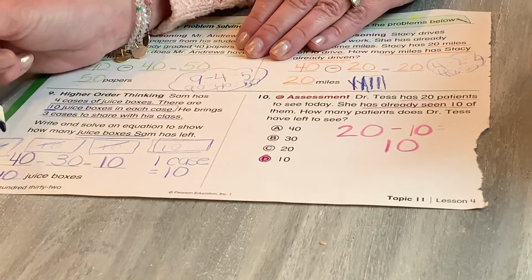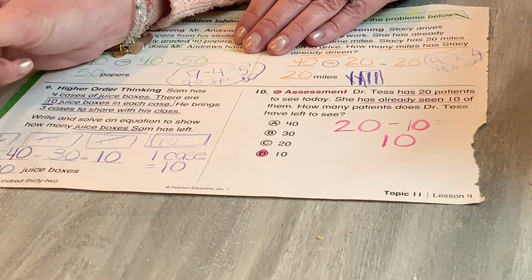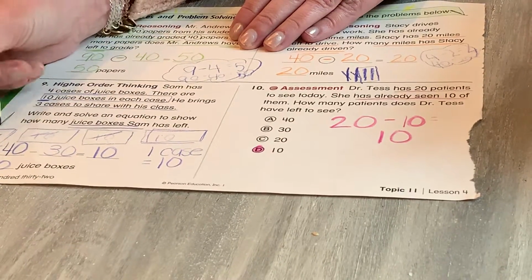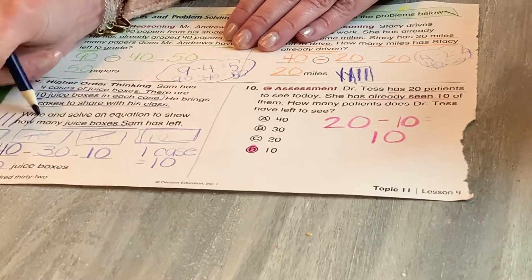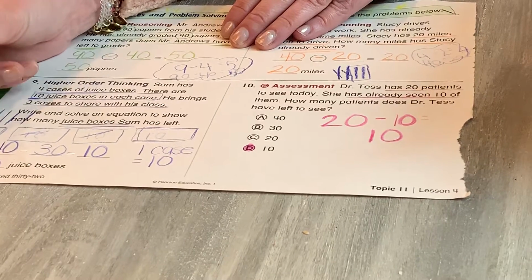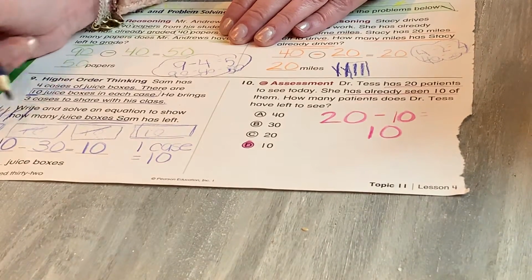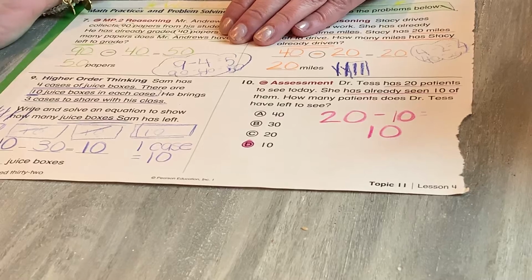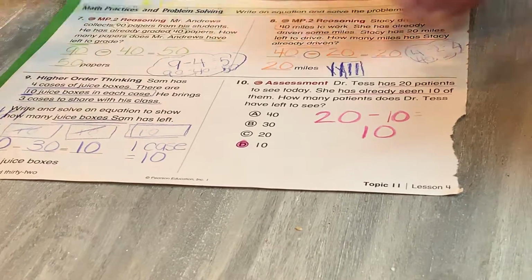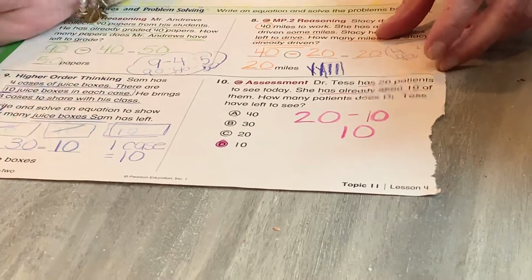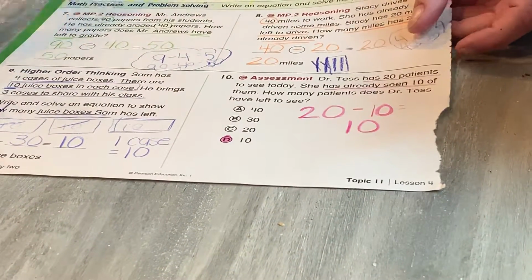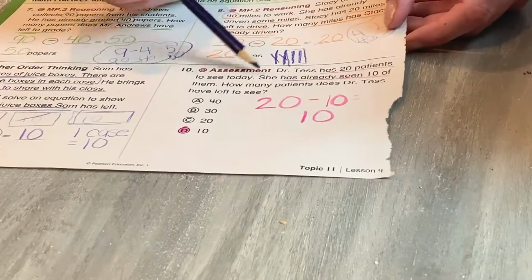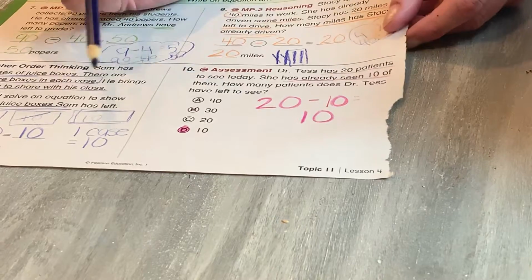Okay, remember, because there was 10 in each case. So we could draw the box and put 10 in it, or we could just do our tens like this and know that that's 1 juice box with 10, and I could take those 3 away and know I have 10 left. All right, so different ways you can solve that. Just make sure you got your numbers going in the right way and that you came up with the correct answer. All right, last one from our Wednesday math challenge.